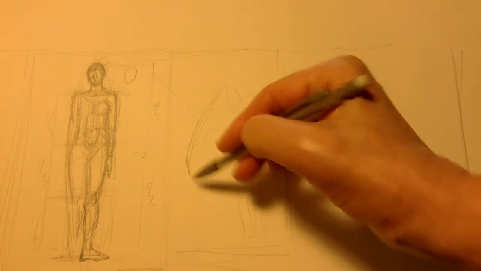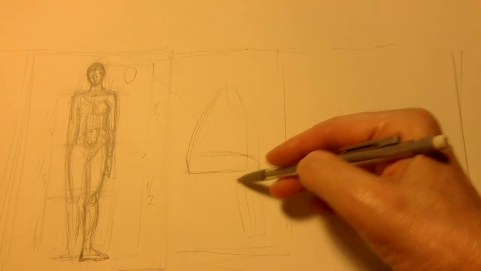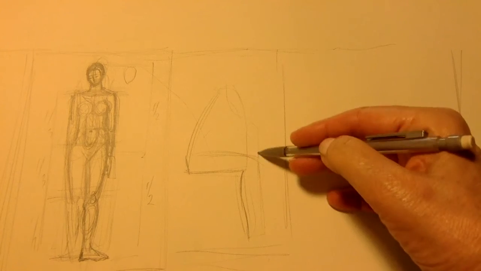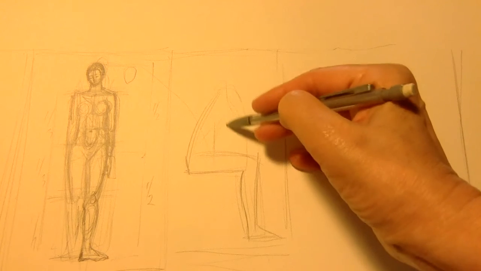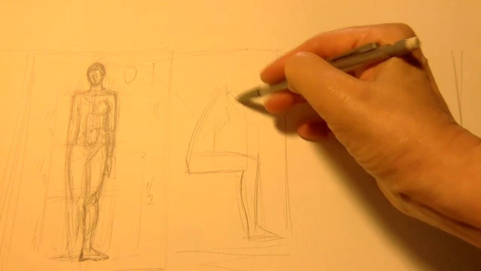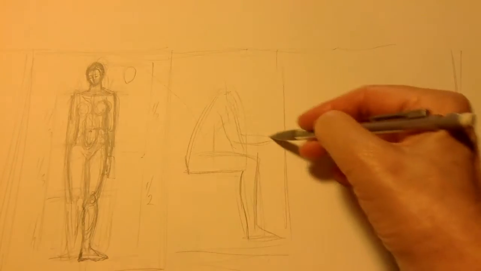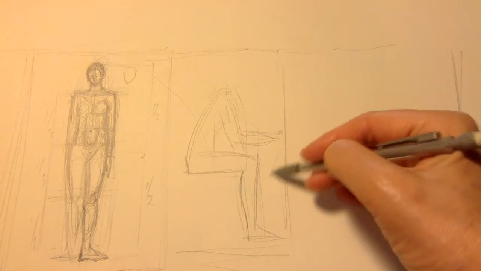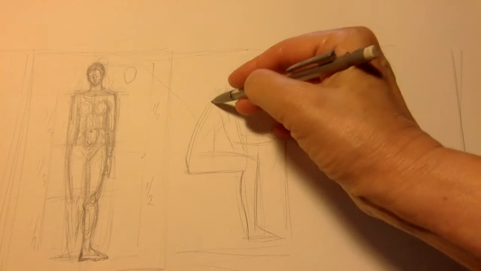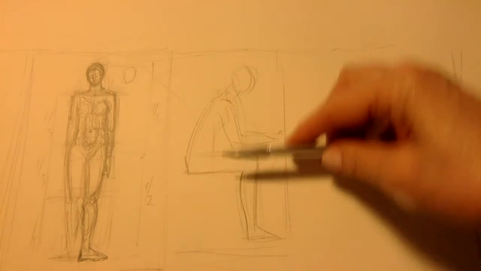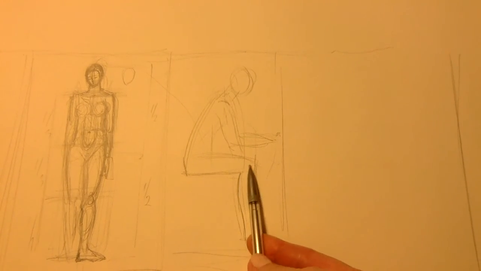Back, pelvis, thigh, lower leg, torso, shoulder, whatever somebody is doing, playing piano, working on the computer, neck, head, and at any point, the sooner the better, check all that.